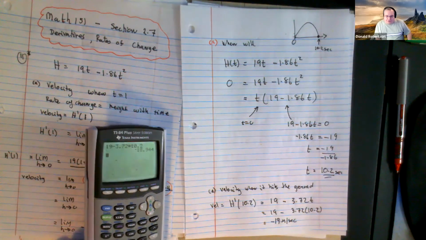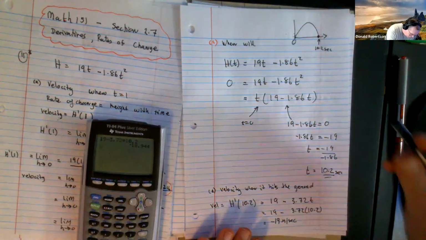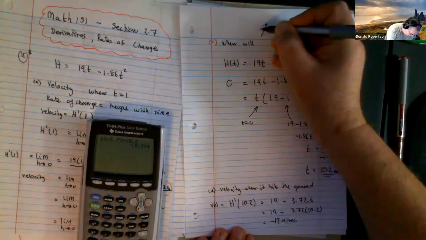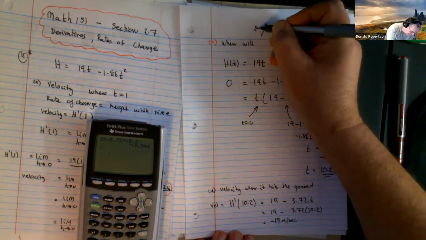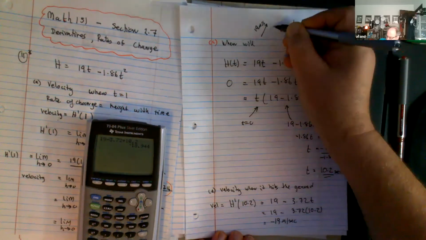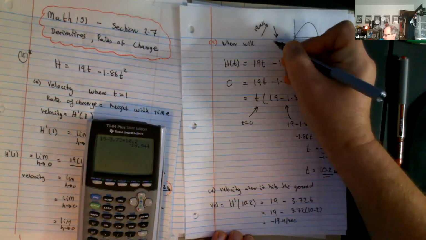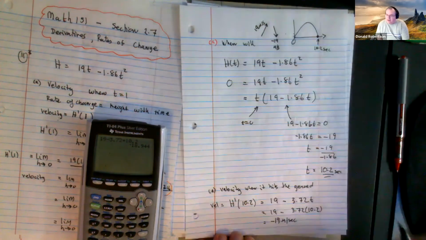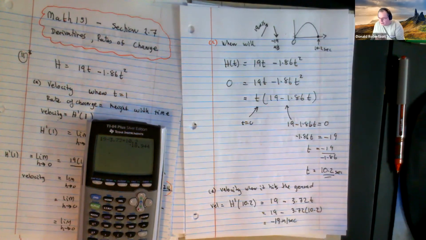Do you remember that in this story, the rock was thrown up with a speed of 19 meters per second, and it came back down, and it hits the ground at negative 19 meters per second? If there's no air friction and all the other things, isn't it that things hit the ground at the same speed they went up? Isn't that why people get killed by bullets that are fired in the air because they're excited?